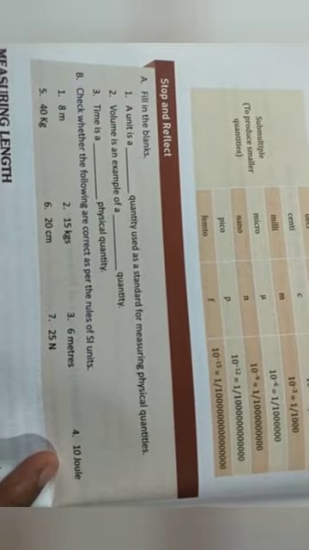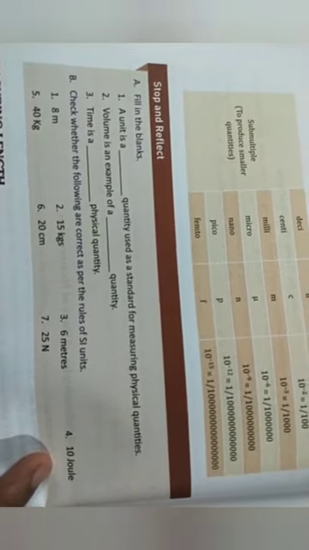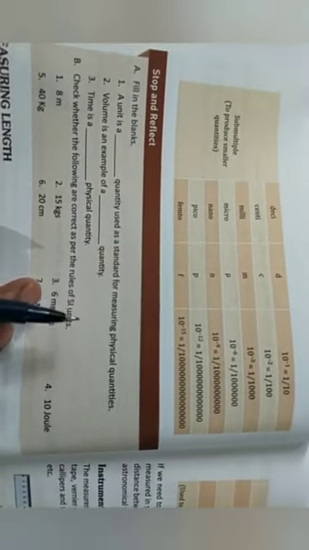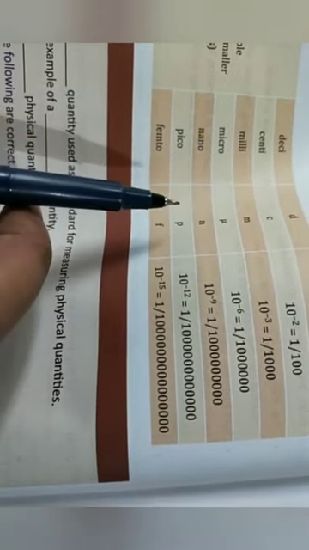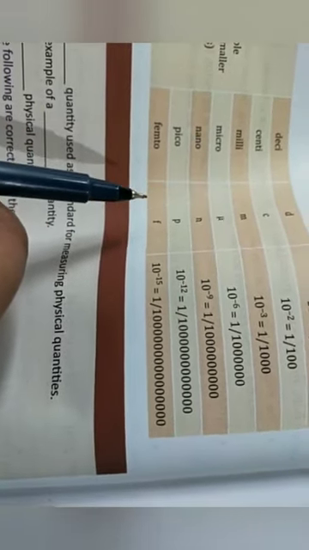Now for today's class work, you will do page number 16, Stop and Reflect. Here you can find the submultiples: deci, centi, milli, micro, nano, pico, femto.